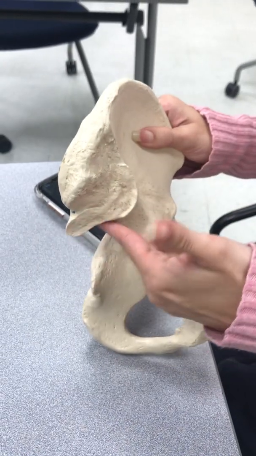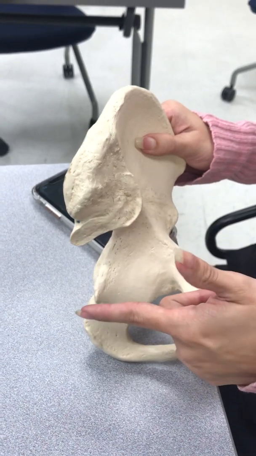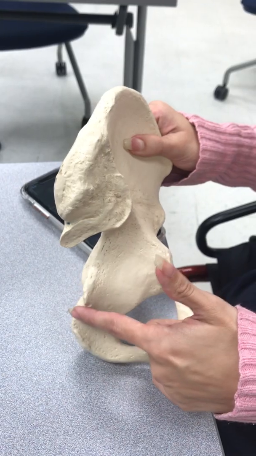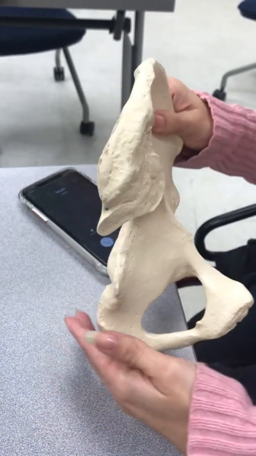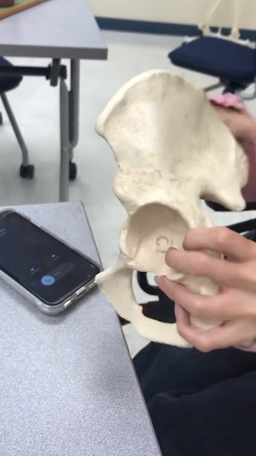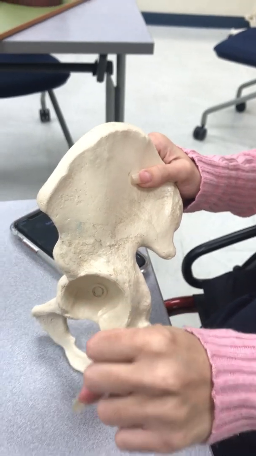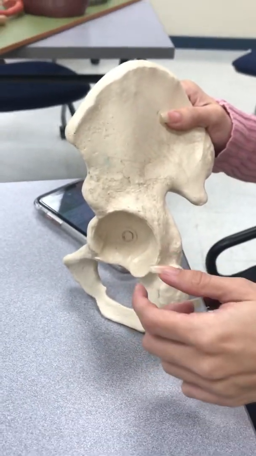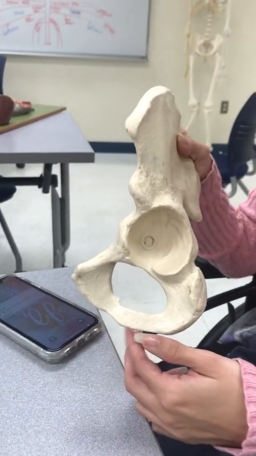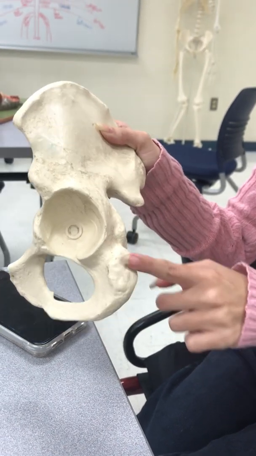And this is the greater sciatic notch. Then you have the ischial spine. Then you have the lesser sciatic notch. Then again you have the ischium. And then if you flip it to this side, you have the acetabulum, which is where the head of the femur goes into and forms the hip joint. And then you have the ischial tuberosity, which is this.